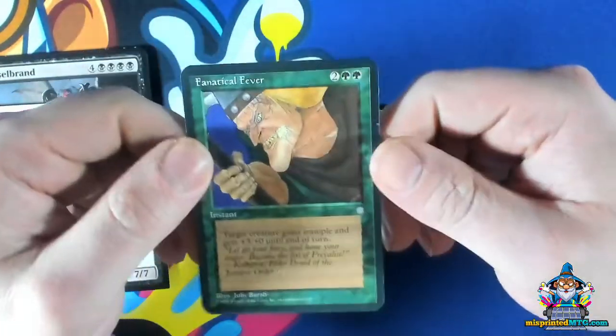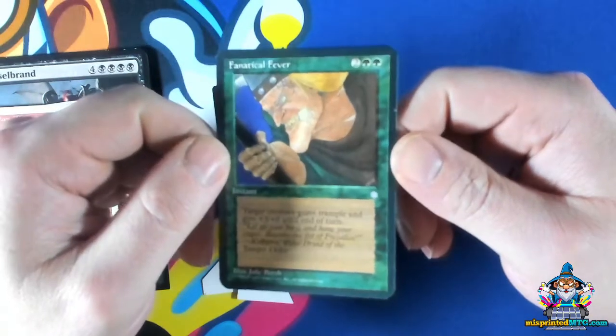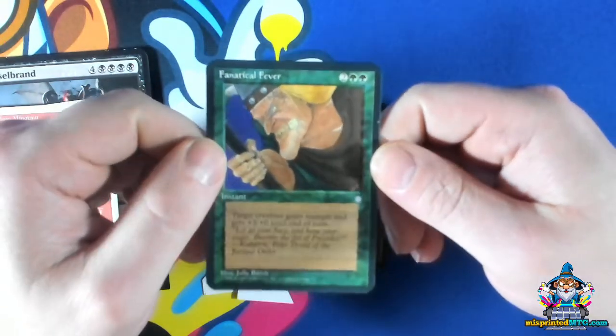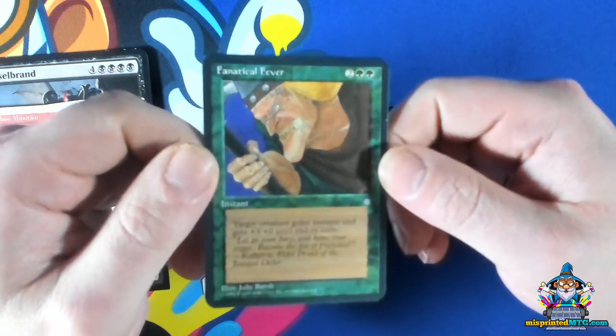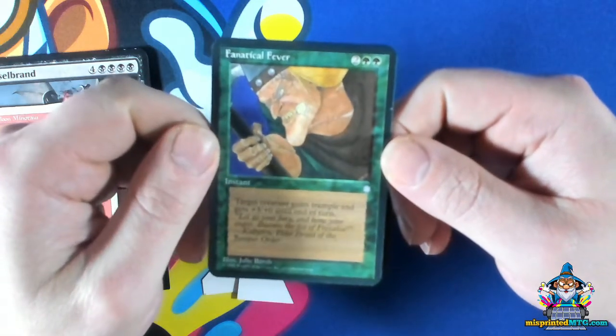Now another set, extremely rare to find, Alpha Cut Ice Age. And I believe this happened on commons and uncommons as well.